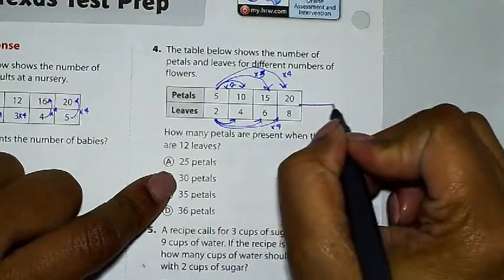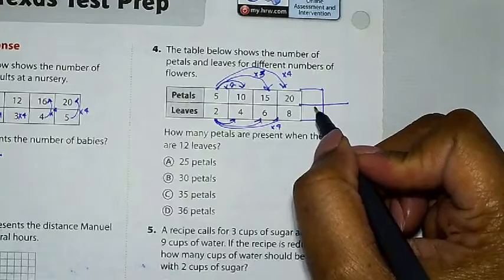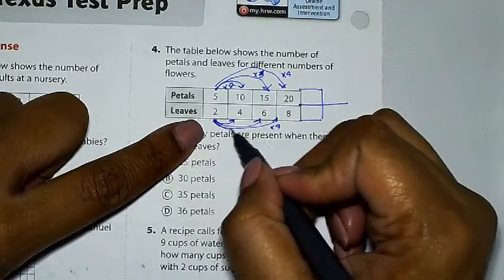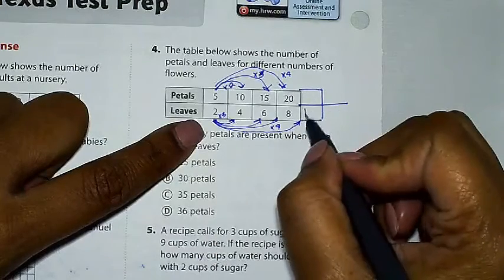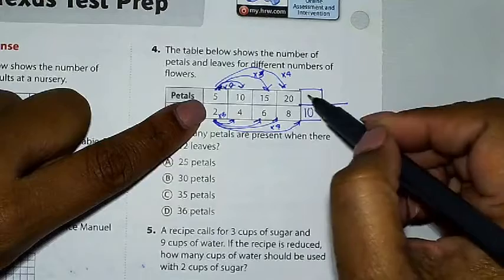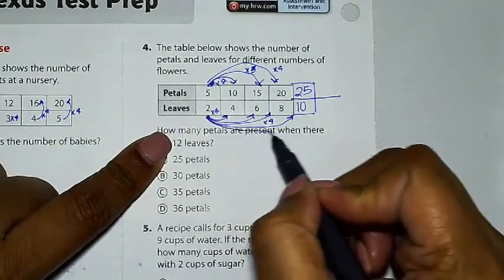So if I were going to extend this table, my next set of numbers would be times 5. So 2 times 5 is 10. 5 times 5 is 25. I'm looking for 12. So let's do another one.